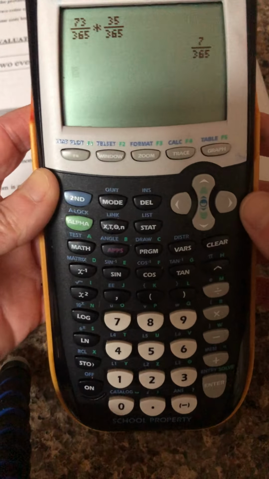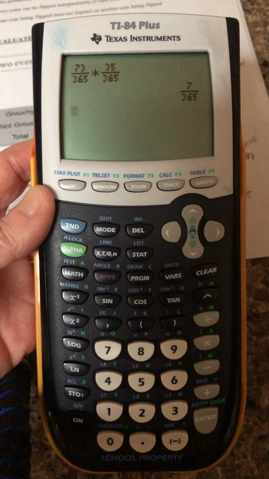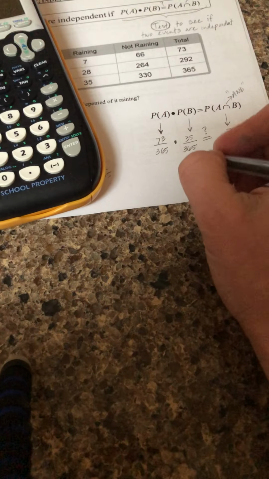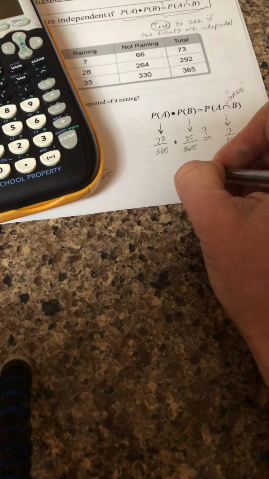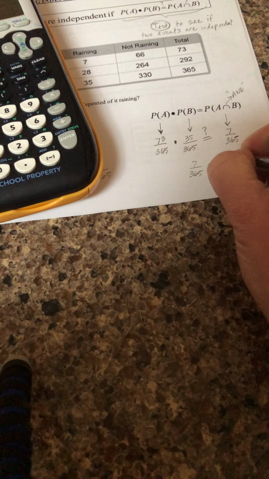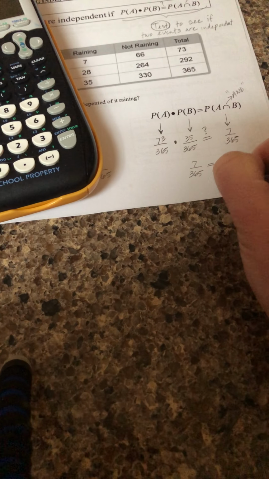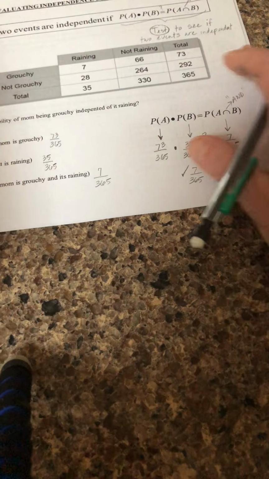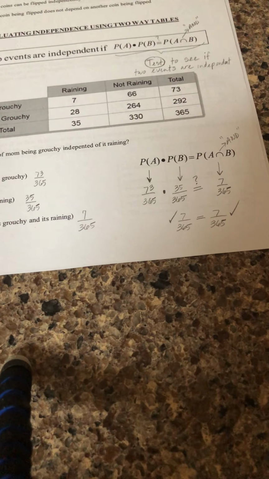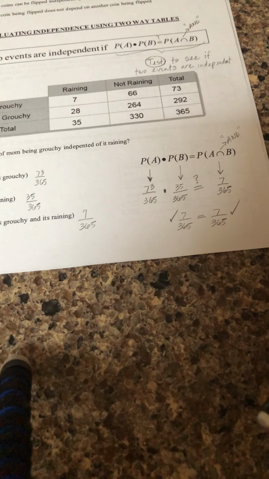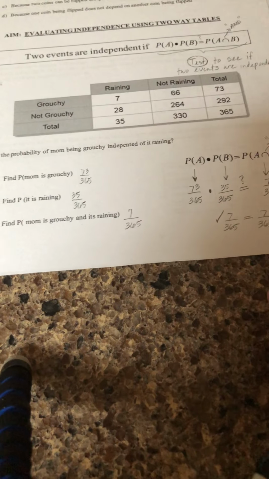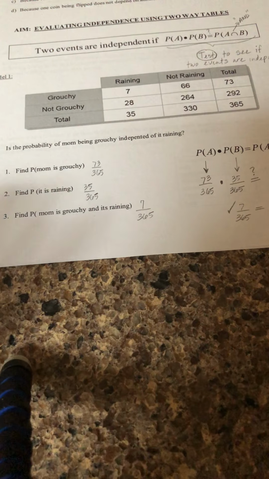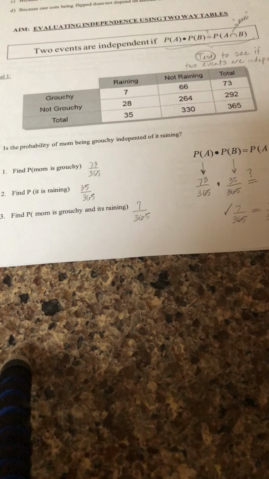I put in the left side of the equation and multiply those two fractions out, and I actually did get 7 over 365. So I don't even have to really compare decimals here because the calculator told me the fractional form on the left side. So that's great. So they are in fact equal, so then we can conclude that these two events are independent of each other. They had no influence on one another.